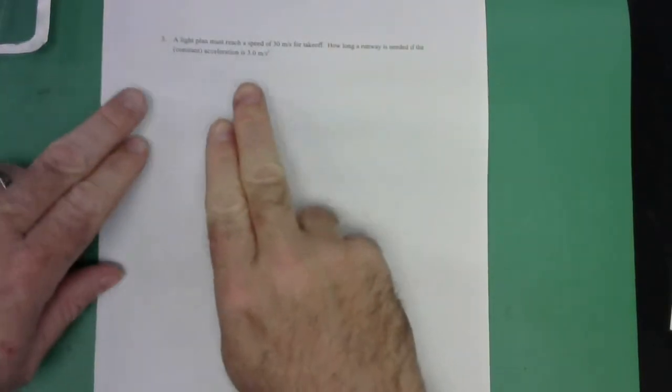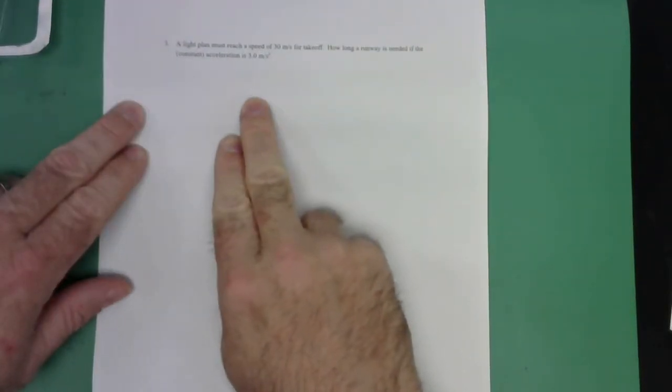Hello, here we are for acceleration questions and problems, set 1. We're taking a look now at problem number 3. So the calculation number 3.